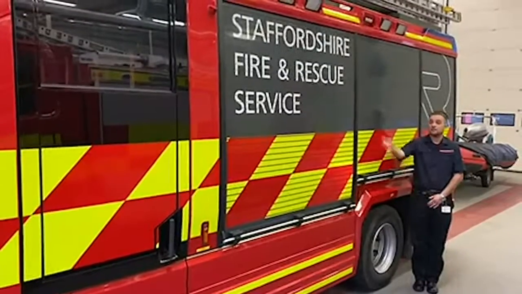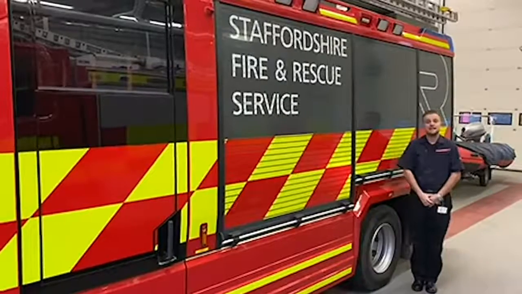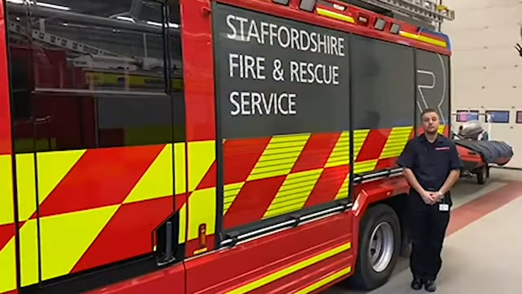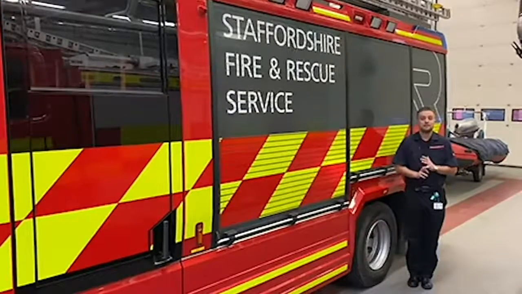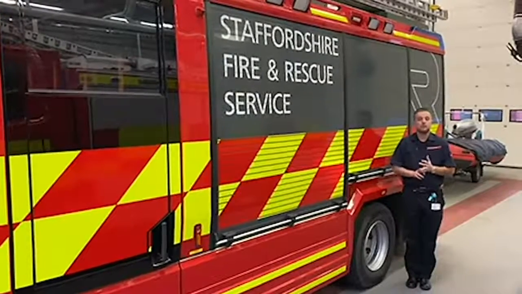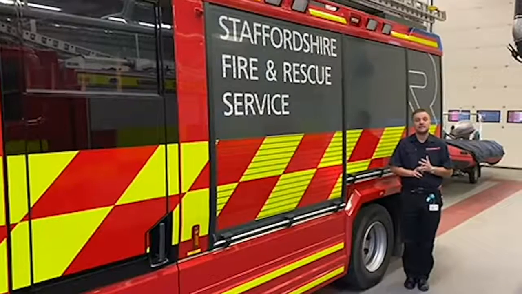Safety Officer with Staffordshire Fire and Rescue Service, and today's session is going to be about electrical safety. So we're going to look at the potential dangers that can come from electrical items and equipment, and we're also going to look at how we can make sure that we keep ourselves safe.